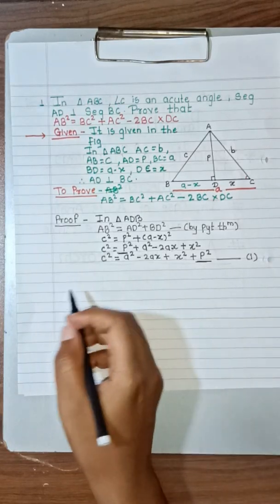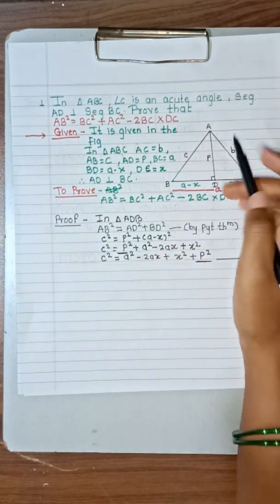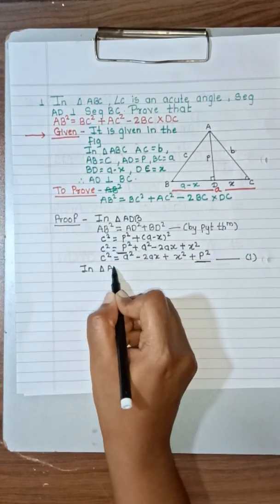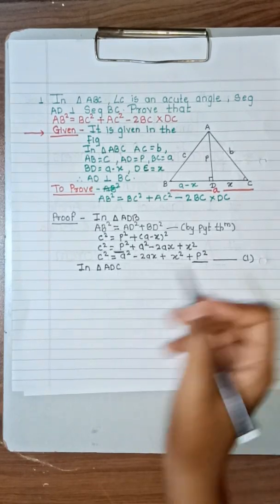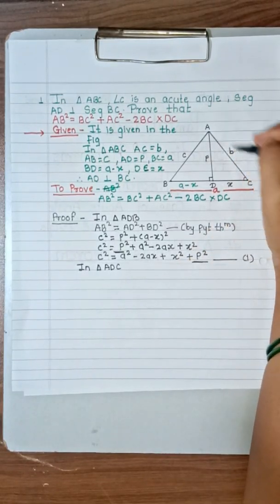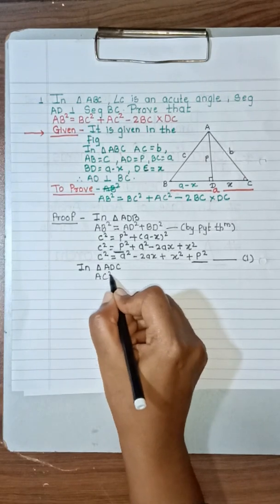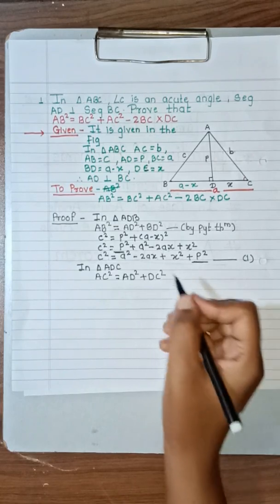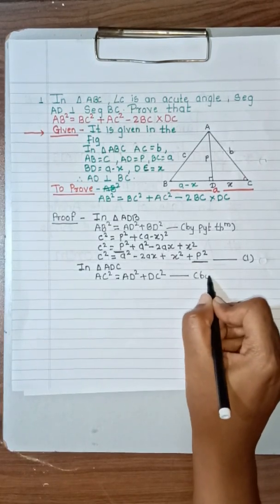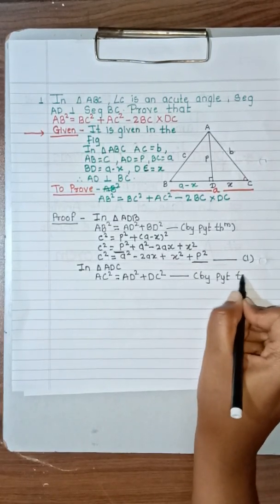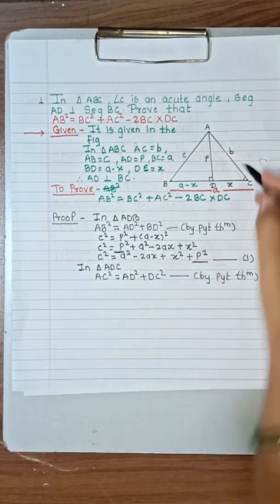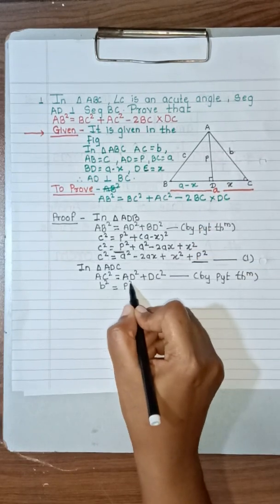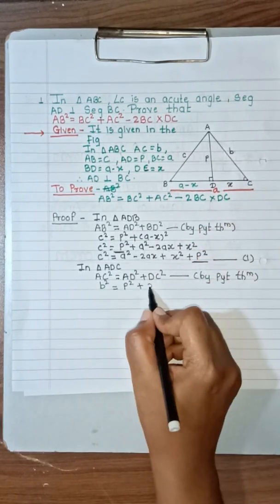Now let us consider the other triangle, that is ADC. In triangle ADC, here also we'll put the Pythagoras theorem, that is AC square is equal to AD square plus DC square. You can write down here again by Pythagoras theorem: now how much is AC? That is B square is equal to AD, which is P square, plus DC, which is X square.